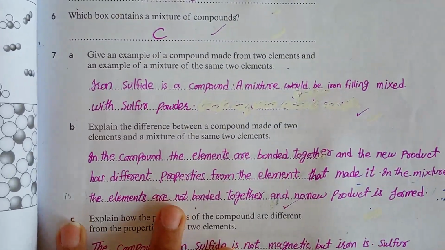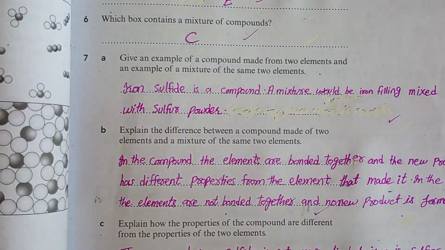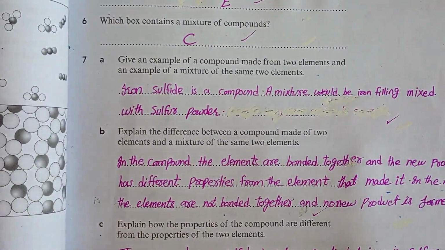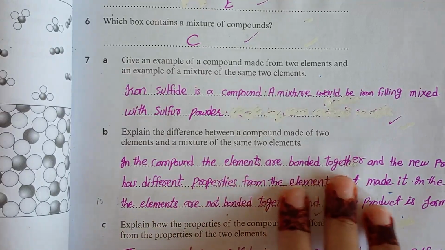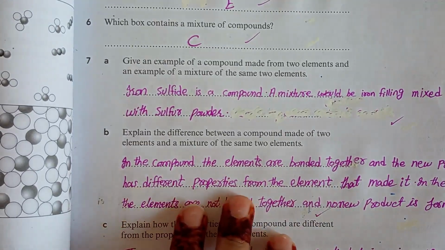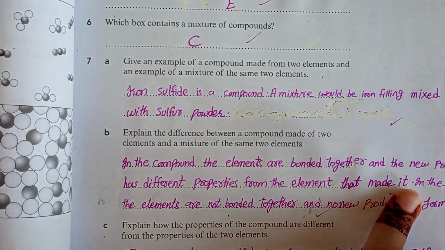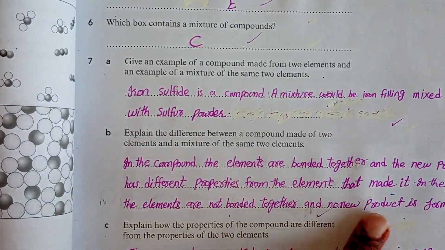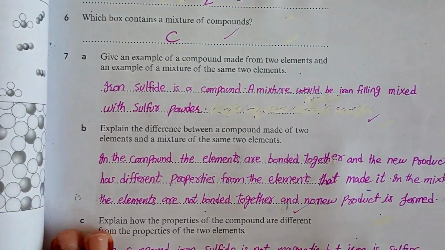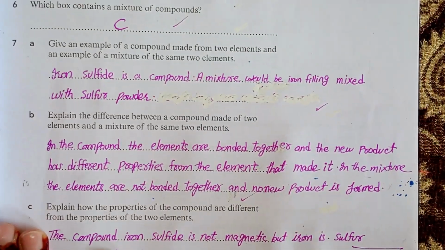Now coming towards part B. Explain the difference between a compound made of two elements and a mixture of the same two elements. In a compound, the elements are bonded together and the new product has different properties from the elements that made it. In a mixture, the elements are not bonded together and no new product is formed. Ye dekh lijiye, ye answer.